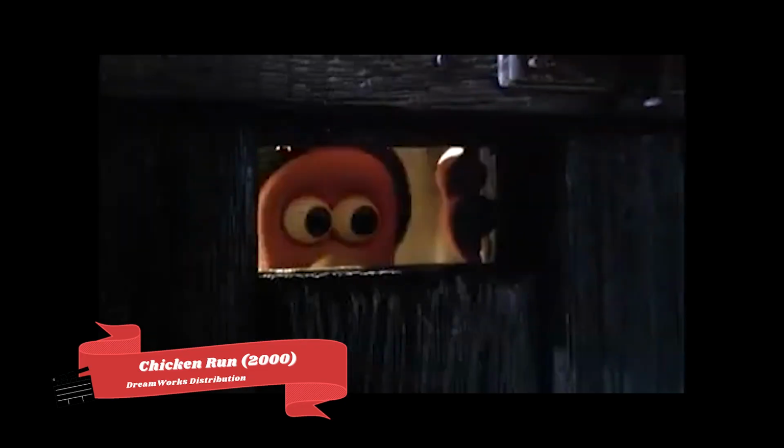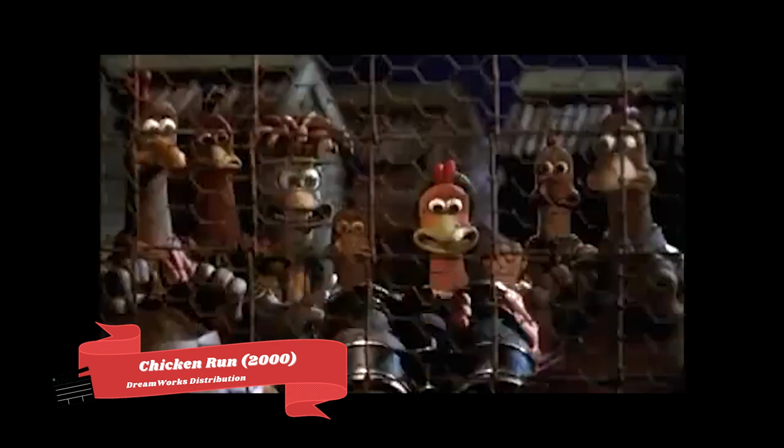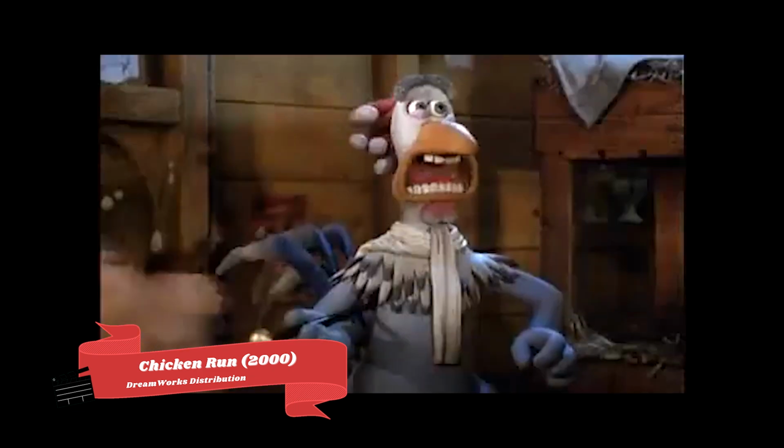Okay, so what about when you were kids? Can you remember any stop motion films and shows you would have seen? Oh, I know Shaun the Sheep. Yes, Nick Park has animated multiple stop motions, including Wallace and Gromit, Chicken Run, and Shaun the Sheep. Did you know that Nick Park's Chicken Run was DreamWorks' highest grossing film in animation history, making over $220 million? But it was beaten by Shrek the following year.